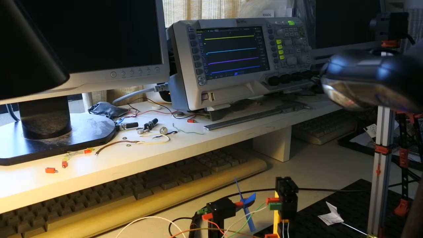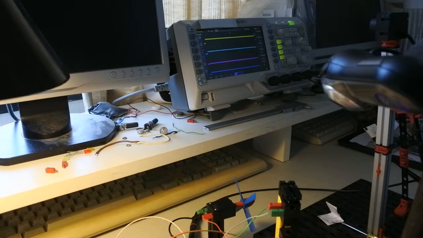And look at the lowest line on the oscilloscope. So yes, the resistance definitely changes. And that's a good thing.